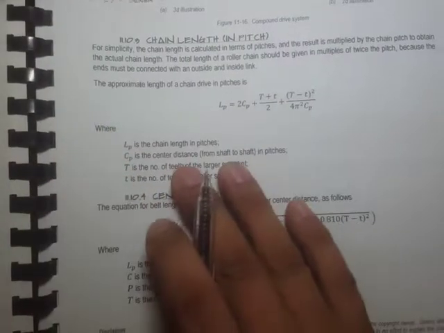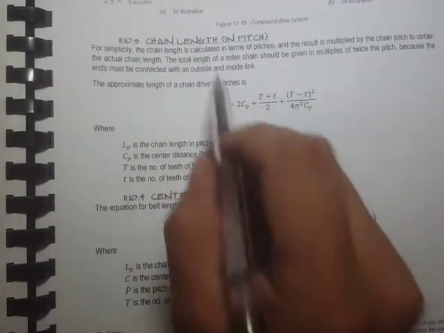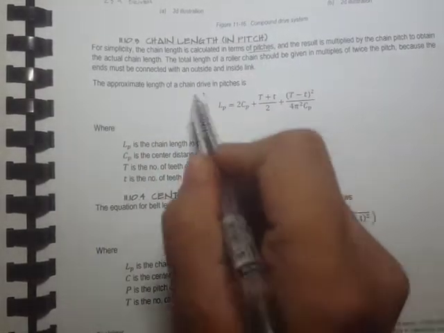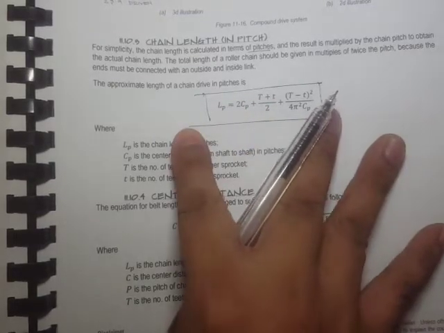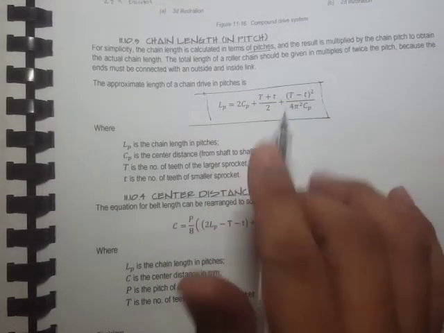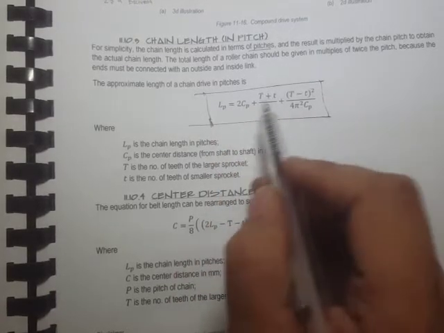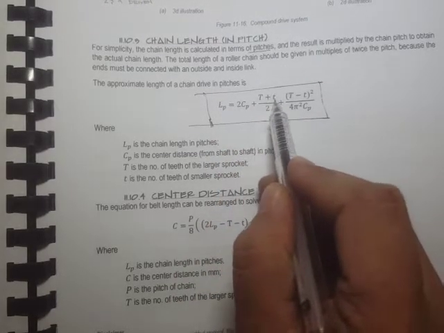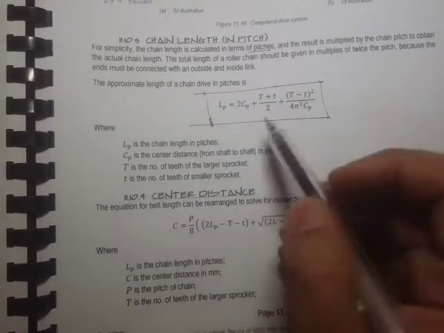Okay, so let's move on to the chain length. For simplicity, the chain length is calculated in terms of pitches. Here's our working equation. Take note of the form of this. It's the same as the belt drives, except that this one is in terms of the teeth rather than the diameters.